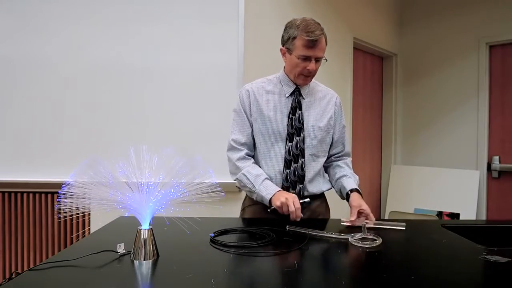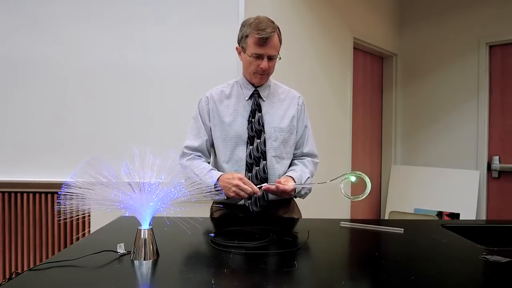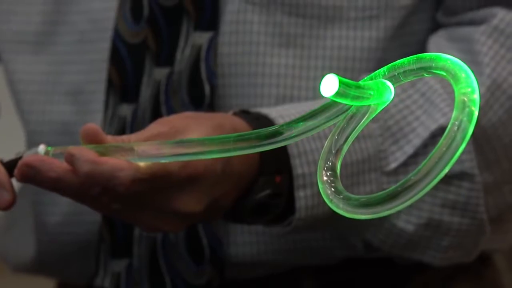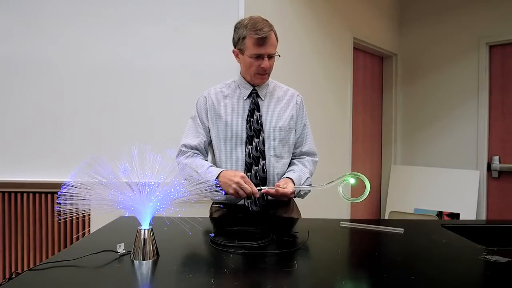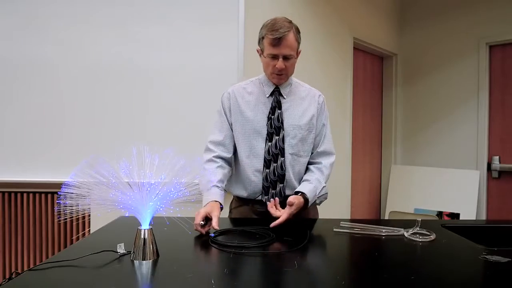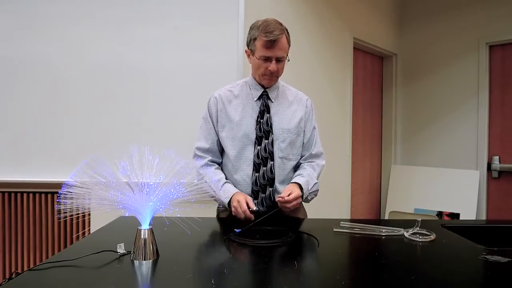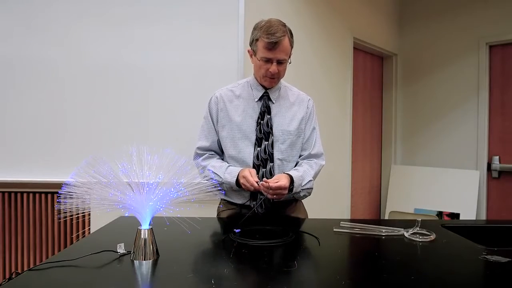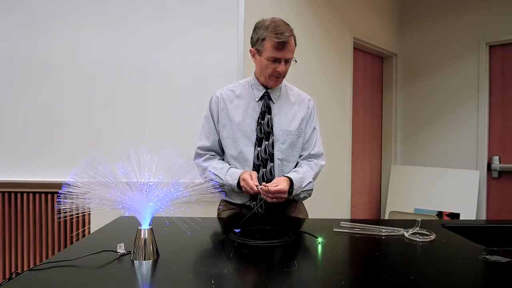You can use a rectangular shape here, you can use a circular shape, confining all that light inside of that fiber. This is a more typical light optical cable or light fiber. I'm just going to introduce the beam here. You'll see it come out on the far end.